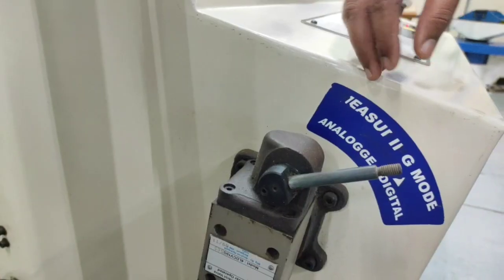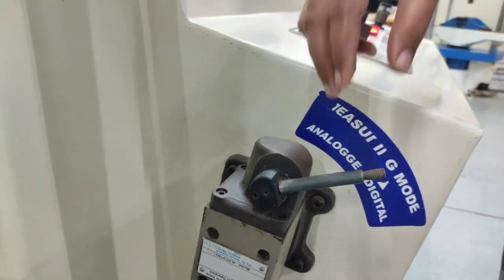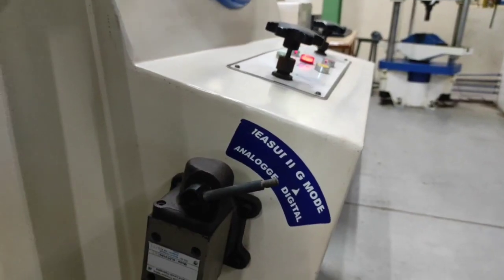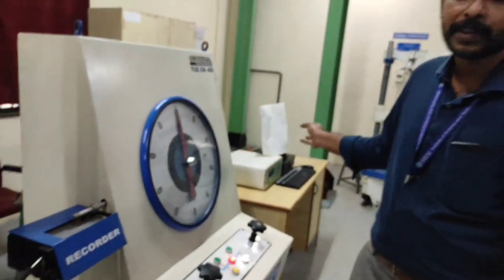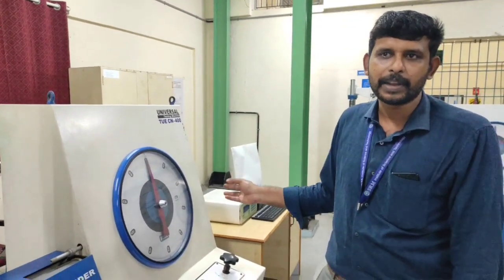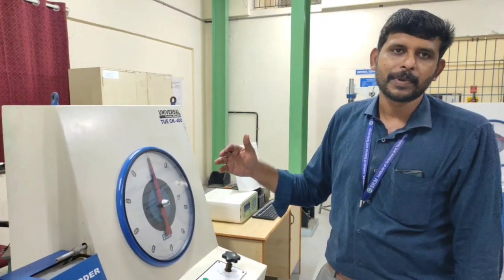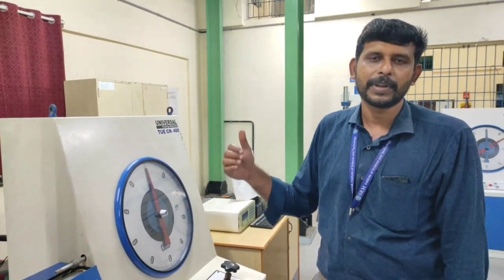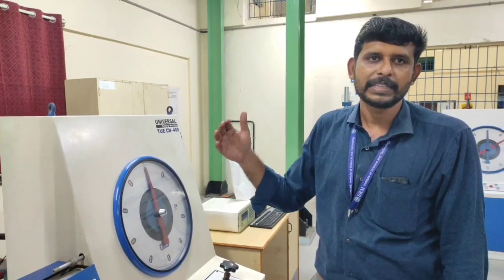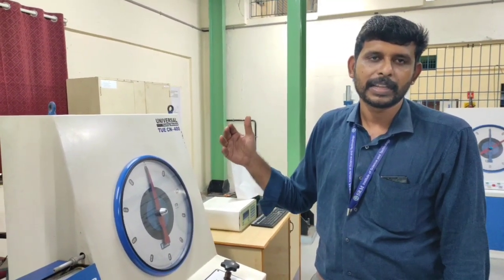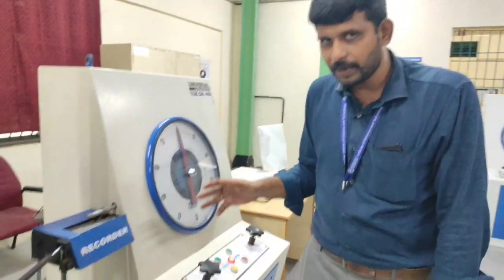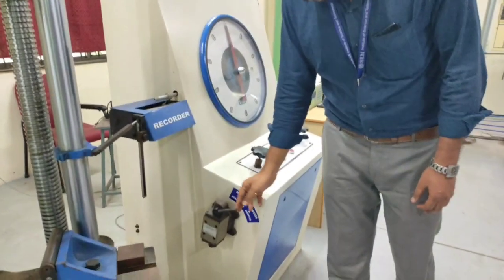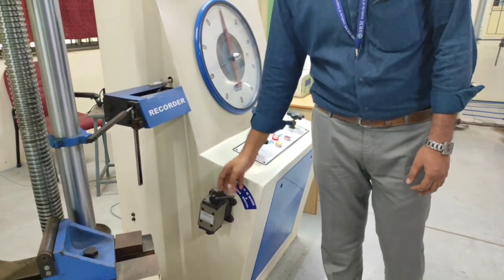If you want to make use of digital mode, obviously the machine has to be connected to the computer, and with the help of software we will be able to calculate the maximum load at which the specimen fails, that is the ultimate stress value, and the corresponding deformation for each constant or gradual load. As of now we will not conduct this experiment in digital mode, so ensure that the machine is set to analog mode.